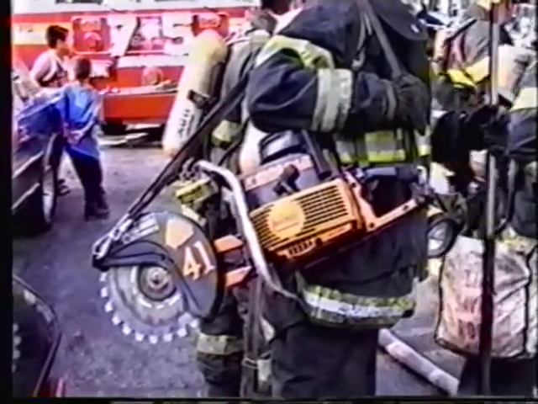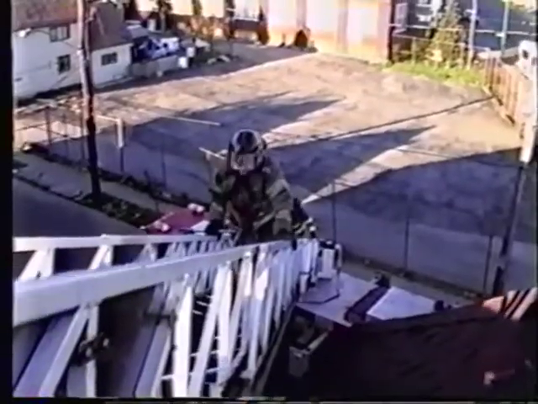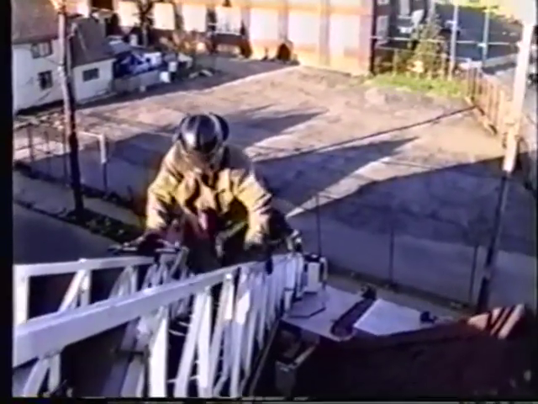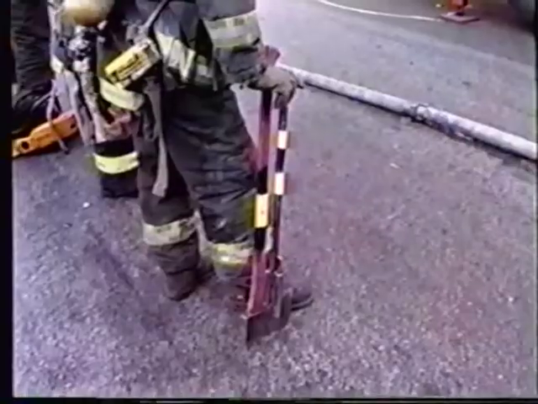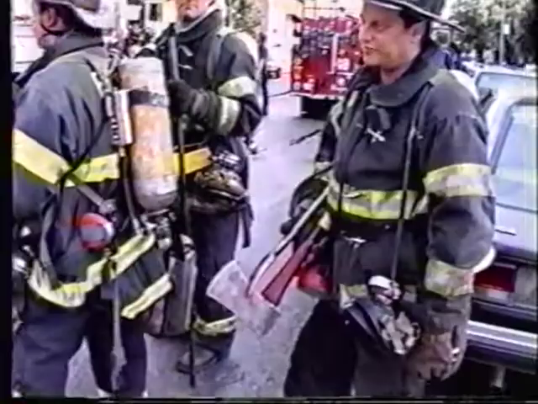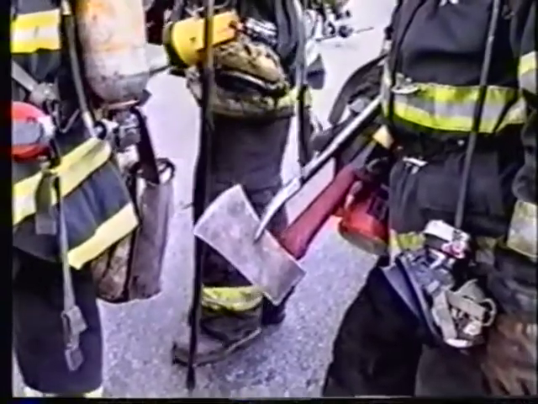Power saws are best carried with a shoulder strap. This leaves both hands for climbing, or 1 hand for climbing, and 1 for an additional tool. In a 2-person crew, 1 firefighter takes the saw and 6-foot hook. The second firefighter carries a Halligan and axe mated together to keep 1 hand free for climbing.